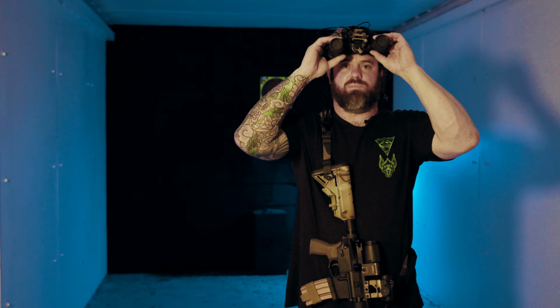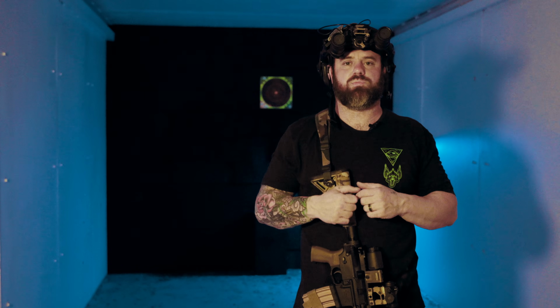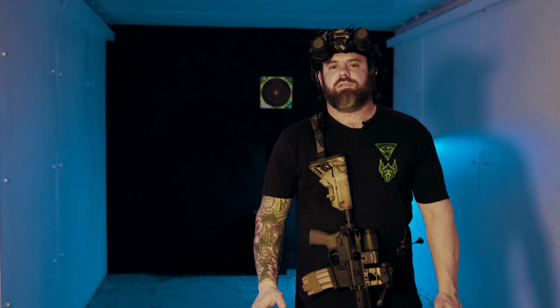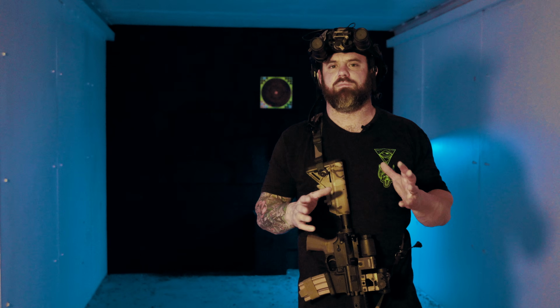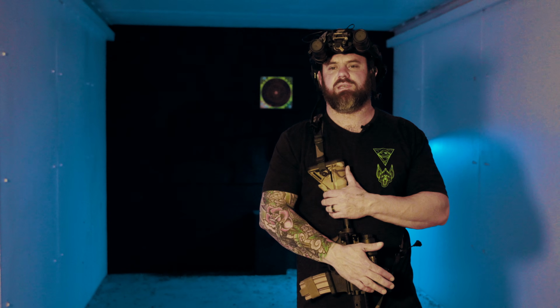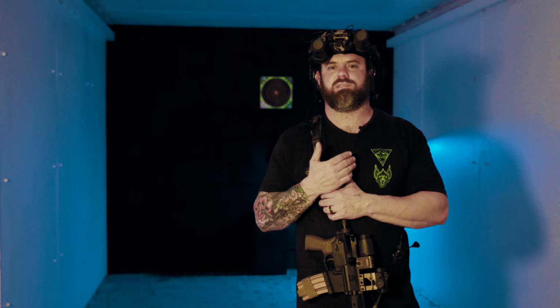You can more easily shoot both eyes open, just like we do during the day. And it's much more comfortable. It's much more natural when you need to get on the gun quickly and acquire your sight picture. Another thing to consider when wading through the very confusing opinions on sighting systems like this is we all have different size faces.